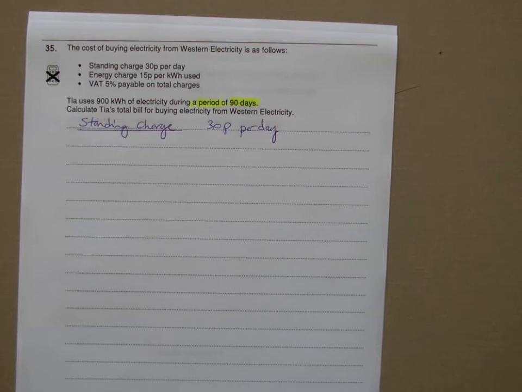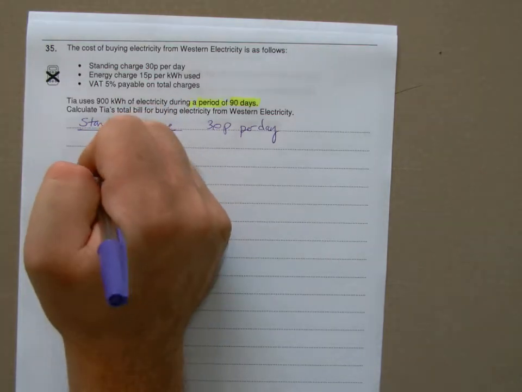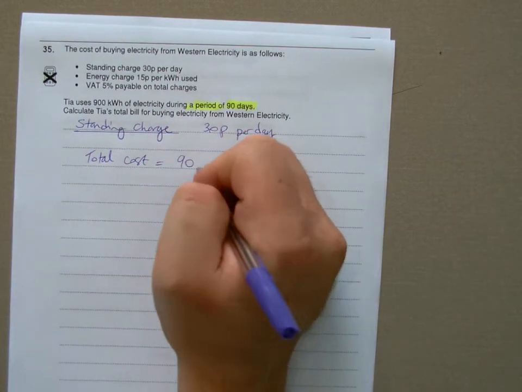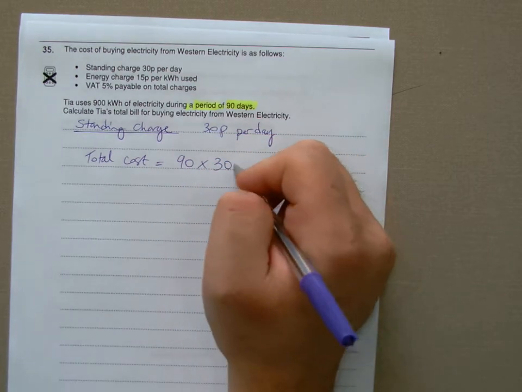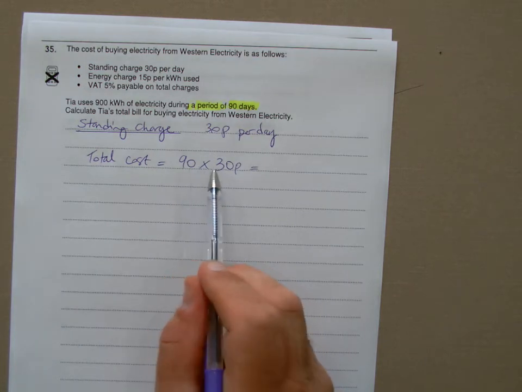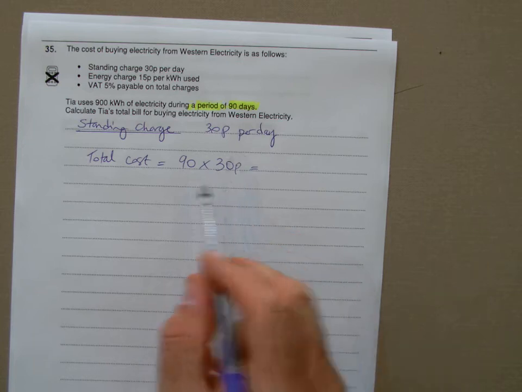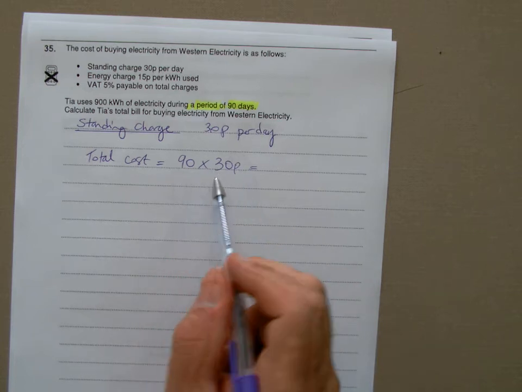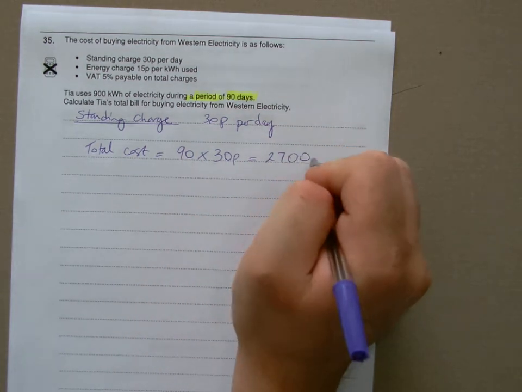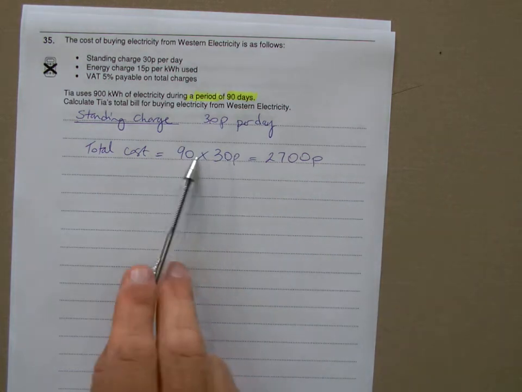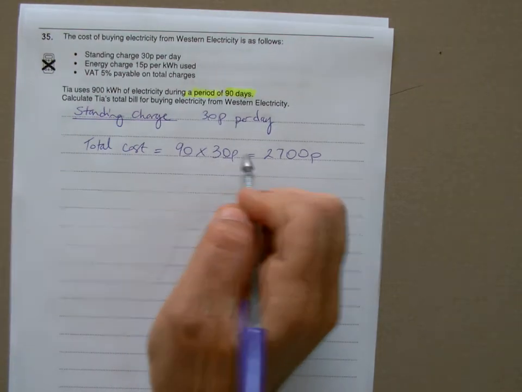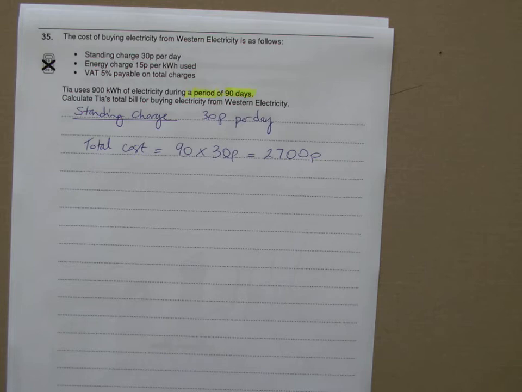There's 90 of those days. We can get the total cost there by multiplying. 90 lots of 30 pence, 90 days times 30 pence. And we can do this without a calculator because we're ending in zeros. It's really simple. You just do 9 times 3. 9 times 3 is 27, and add on the 2 zeros. 2,700. It's quite simple to multiply that, isn't it? So it's 2,700 pence.